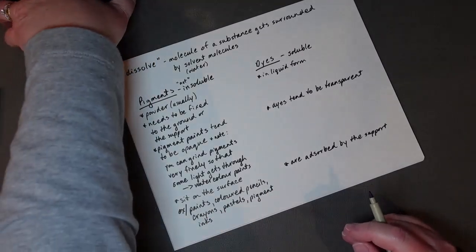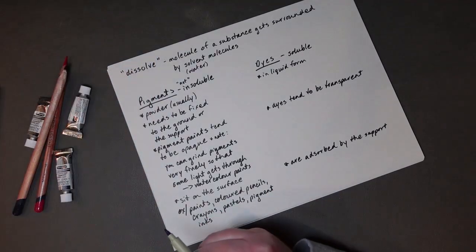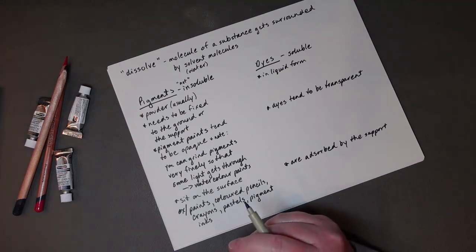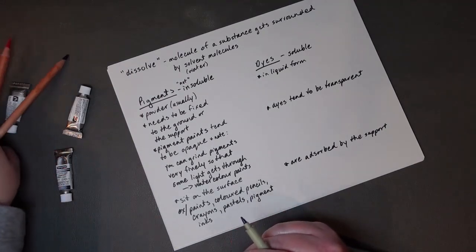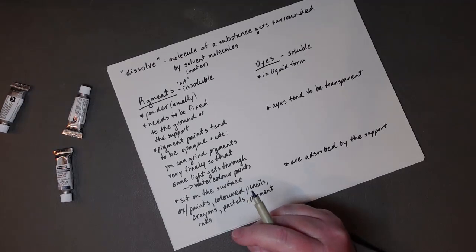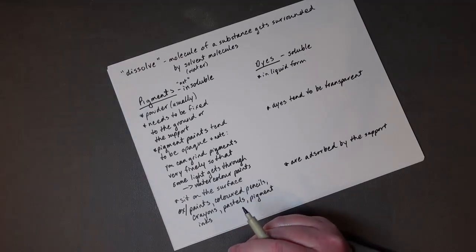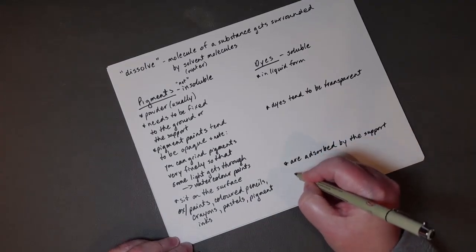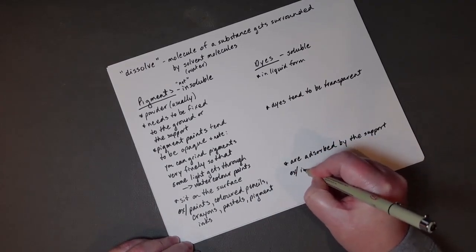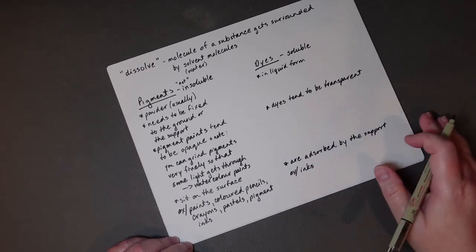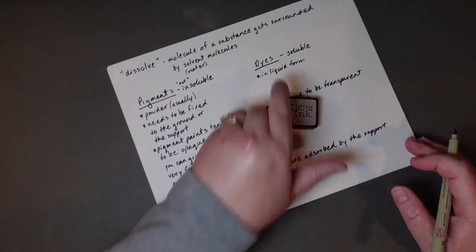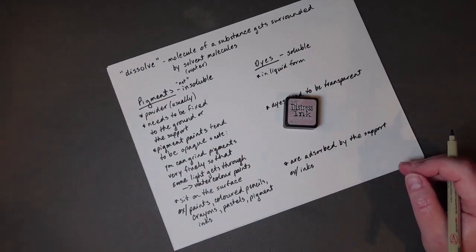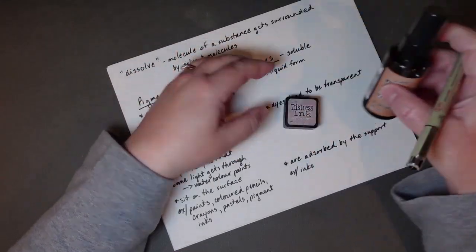What's going to contain dyes? Well, let's get some of these out of the way here. So those are all things that would have pigments, they're paints. What are going to contain dyes? Inks. Most inks, except the ones that say pigment ink. So, distress inks, right? This distress spray stain, these are dyes.